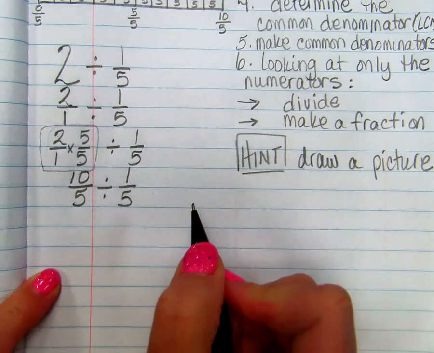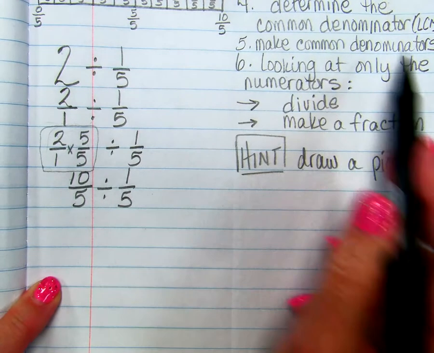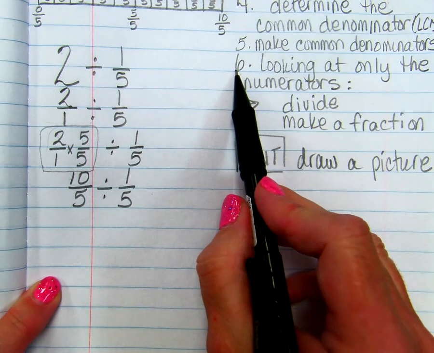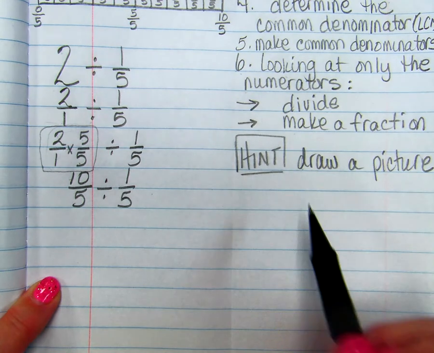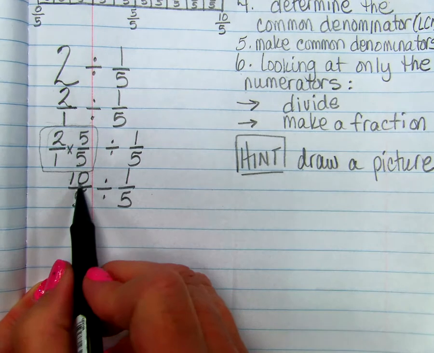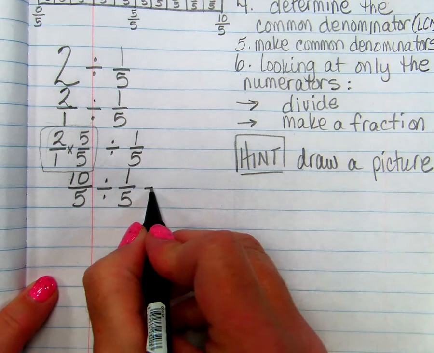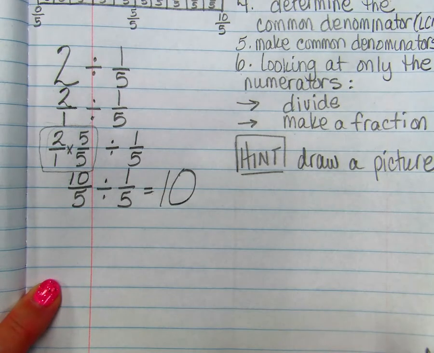Okay, so I make common denominators. I did that. Now, here we go. This is the fun part. Looking at only the numerators, I can divide or just make a fraction. Well, look at my numerators. 10 divided by 1. I totally know what that is, don't I? 10 divided by 1 is 10. How easy could that be?